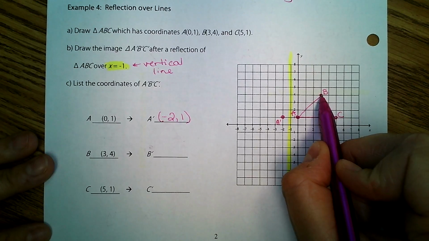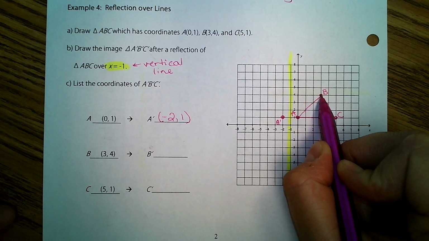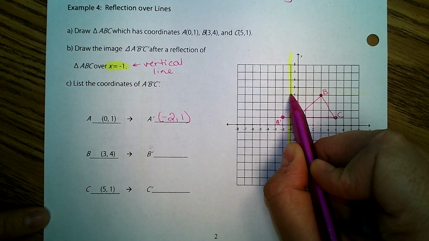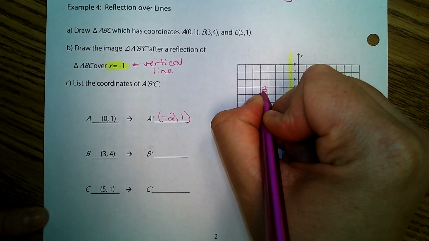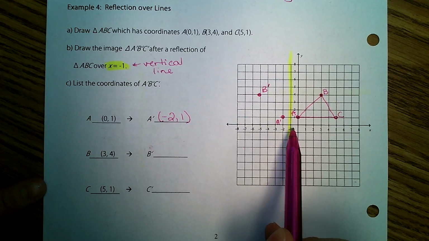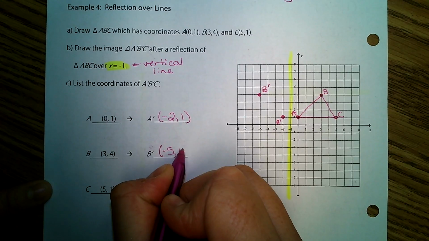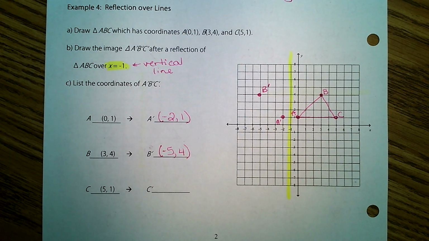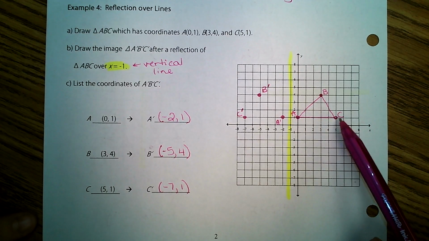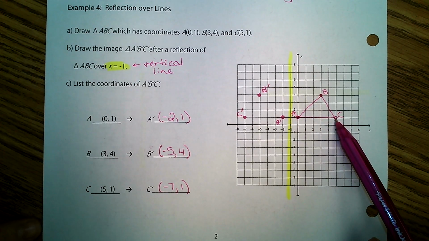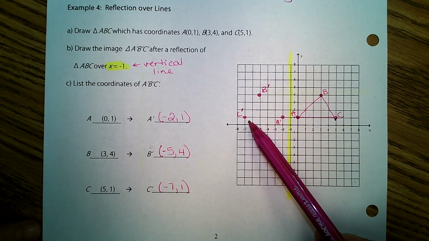If I go to point B, this is 1, 2, 3, 4 units to the right of the line. So I'm going to create a new point, 1, 2, 3, 4, to the left of the line. This is my reflection across the vertical line. This is the point -5, +4. Where would point C land? Point C is 6 units to the right of the highlighted line. When I take a reflection to the left, it lands at -7, +1.